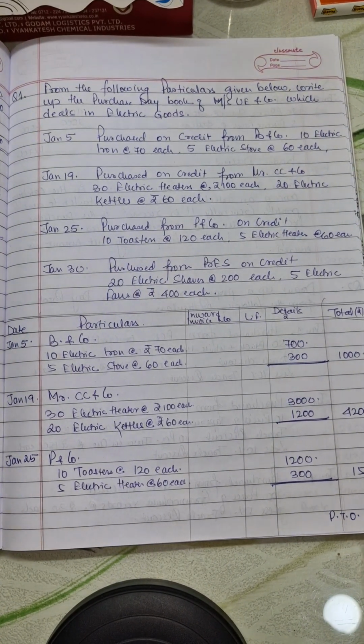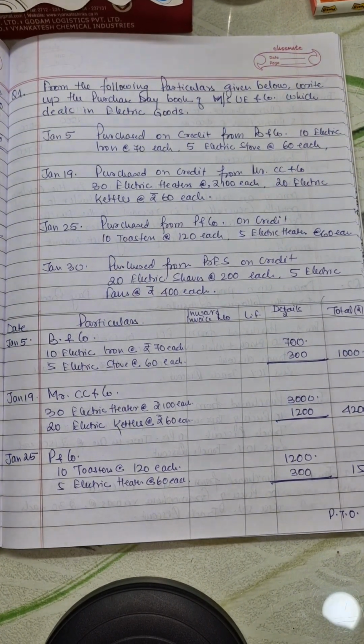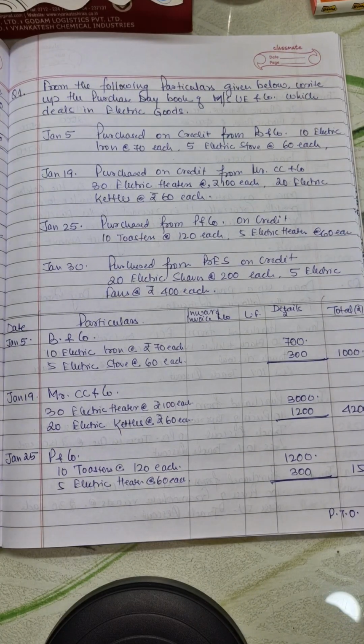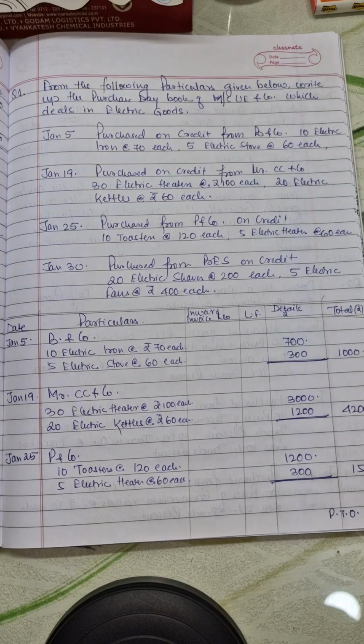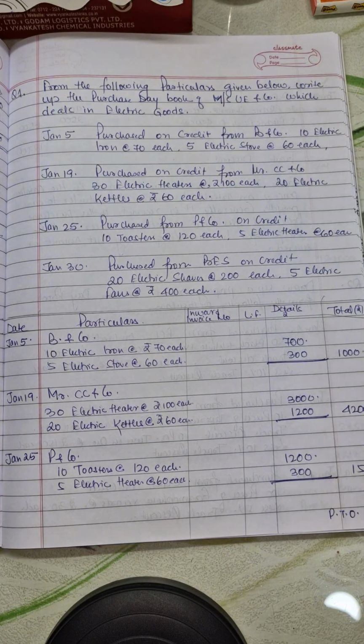From the following particulars given below, write up the purchase daybook of Messrs. U.E. and Company, which deals in electric goods. Clear? On Jan 5th, purchased on credit from B and Company 10 electric irons at the rate 70 each, 5 electric stoves at the rate 60 each.